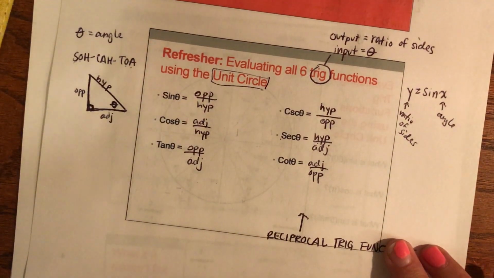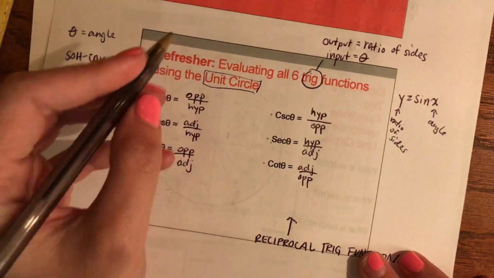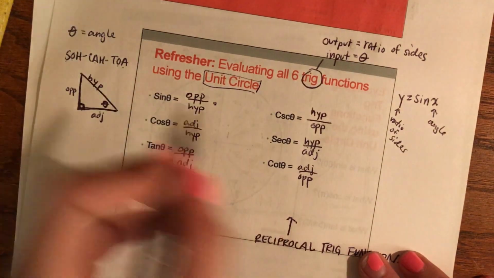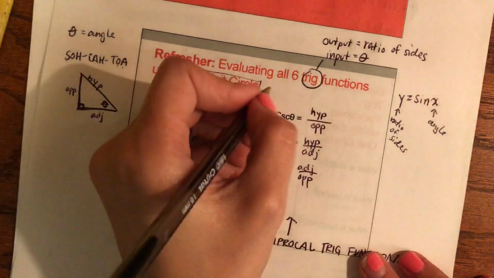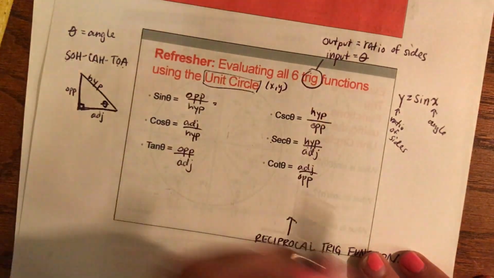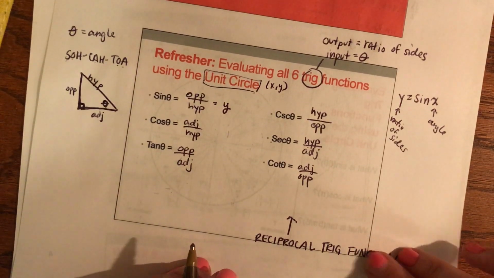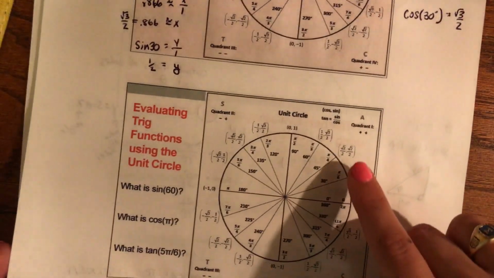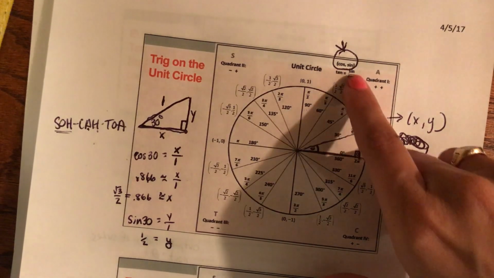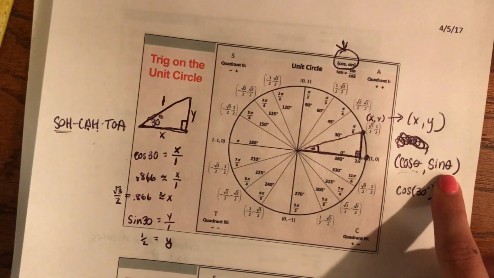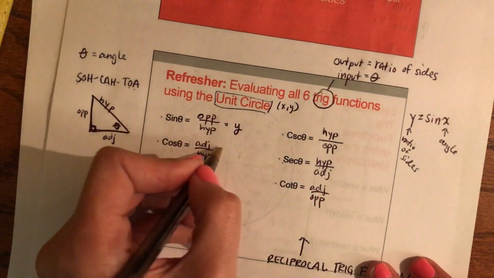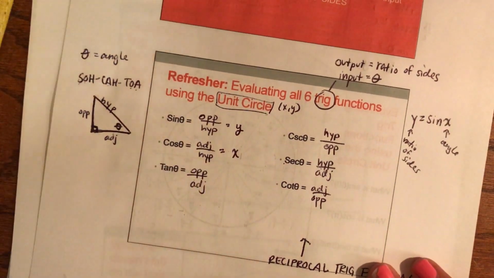What might be more helpful is to know that, okay, sure, it equals opposite over hypotenuse, but in the context of the unit circle, we're thinking about x comma y. Well, we know sine equals the y values on the unit circle, right? That's what we did here. Sine is the y values, sine of whatever angle you're dealing with, okay? Cosine are the x values.